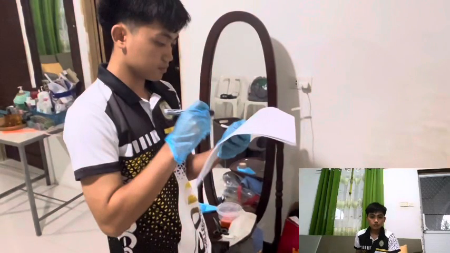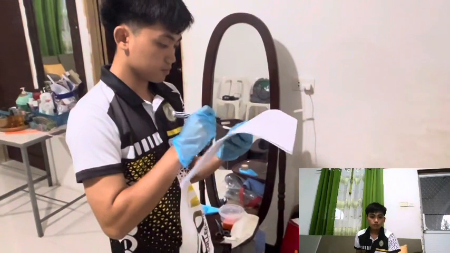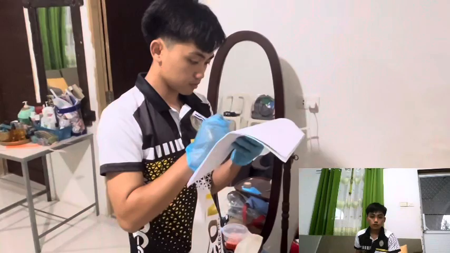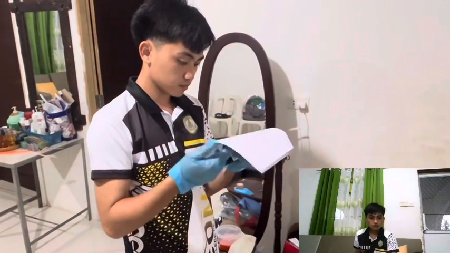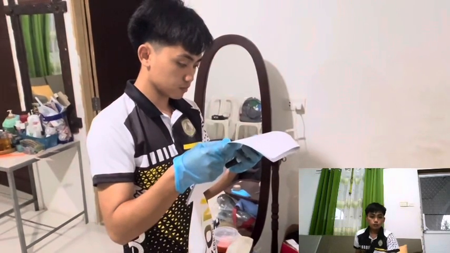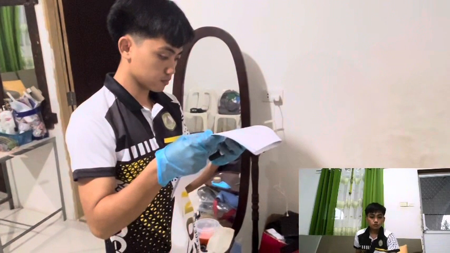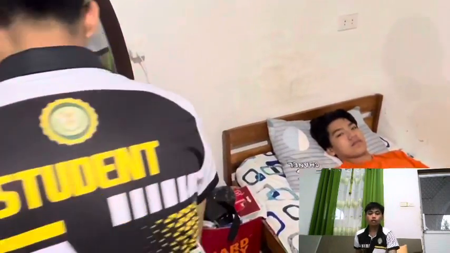Apply the patch to the patient's skin. Use the palm of your hand to press firmly for about 10 seconds. Do not massage. Remove gloves and additional PPE used. Perform hand hygiene. Document the administration of the medication immediately after administration. Next, evaluate the patient's response to medication within the appropriate time frame.